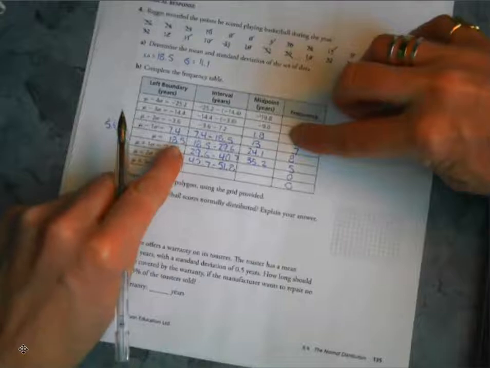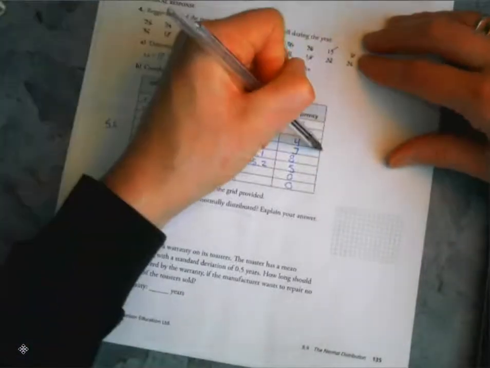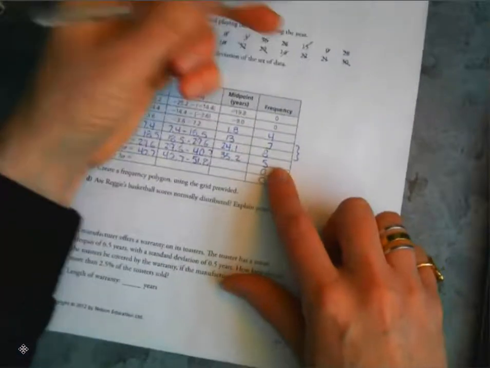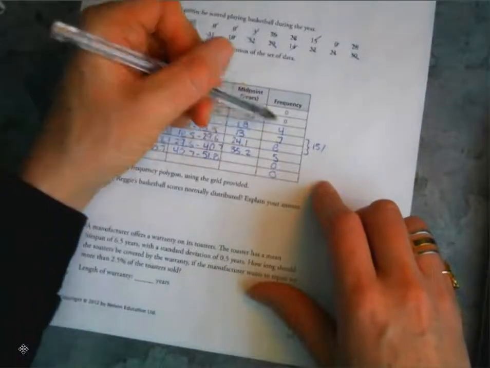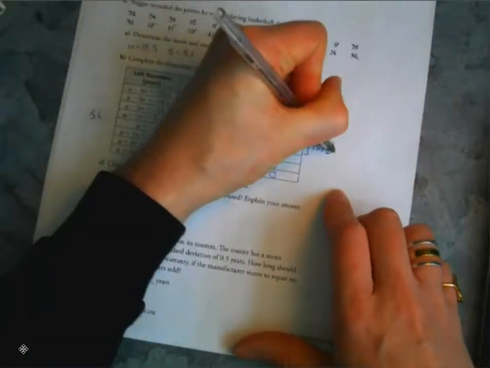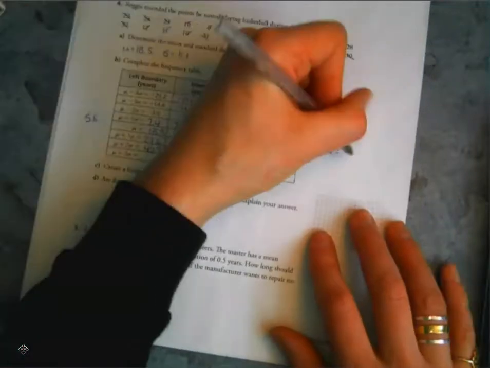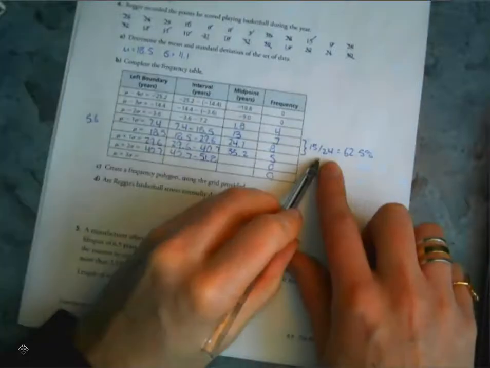These 2 are our middle 2 sets of data. My frequency is 7 plus 8, 15, out of a total of 15 plus 4 is 19, plus 5 is 24. So 15 divided by 24 gives us 62.5%.